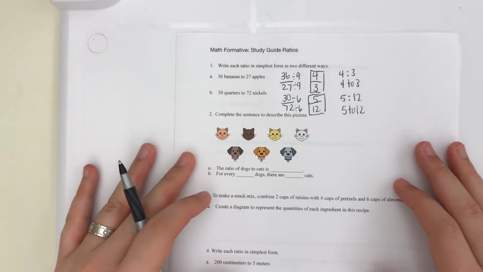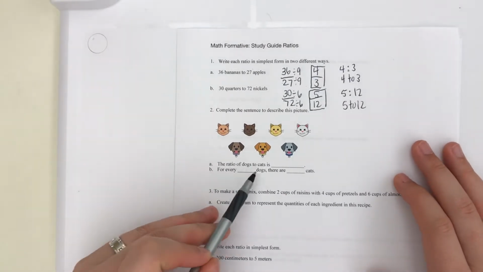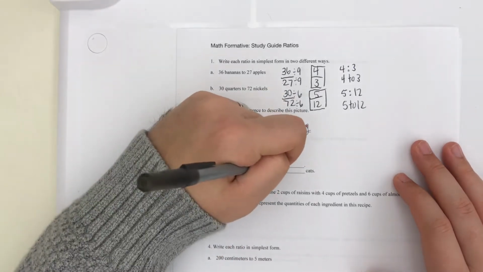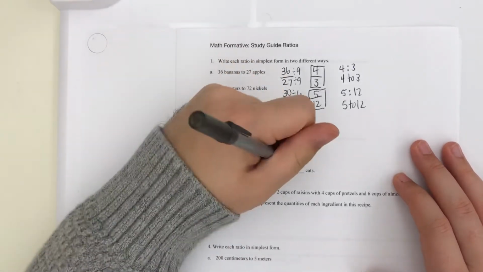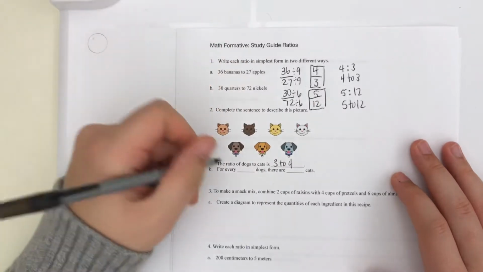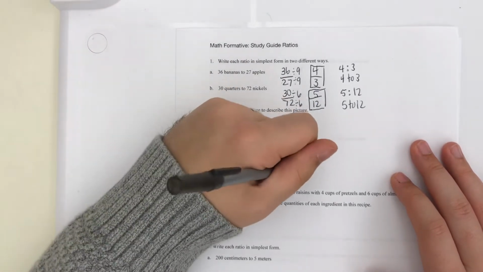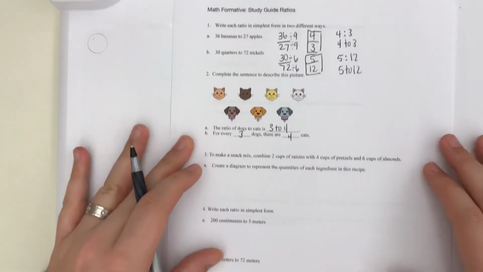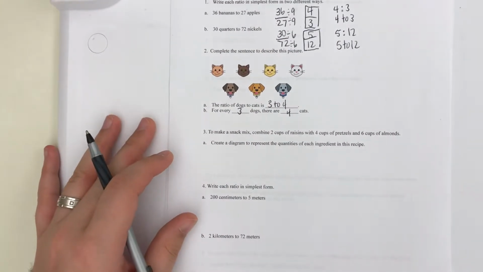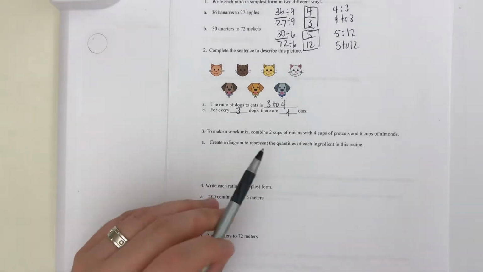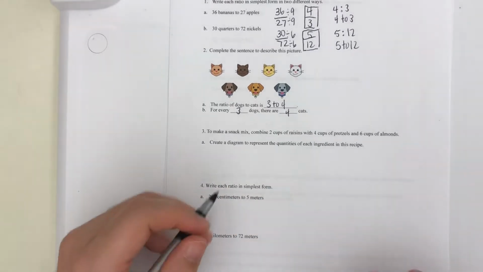Down here it says complete the sentence to describe the picture. The ratio of dogs to cats is, well, I see 3 dogs to 4 cats. For every 3 dogs, there are 4 cats, right? It says to make a snack mix, combine 2 cups of raisins with 4 cups of pretzels and 6 cups of almonds. Create a diagram to represent the quantities of each ingredient in the recipe.